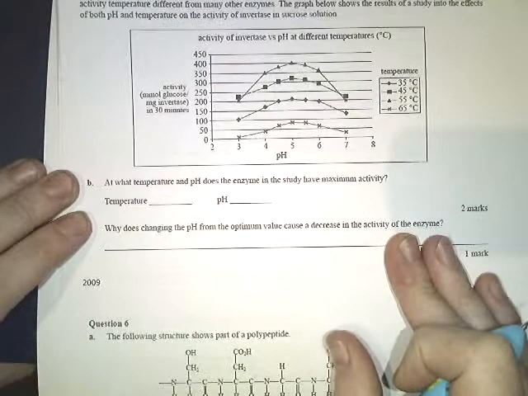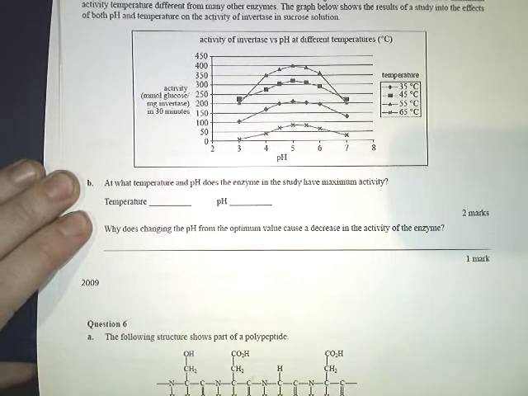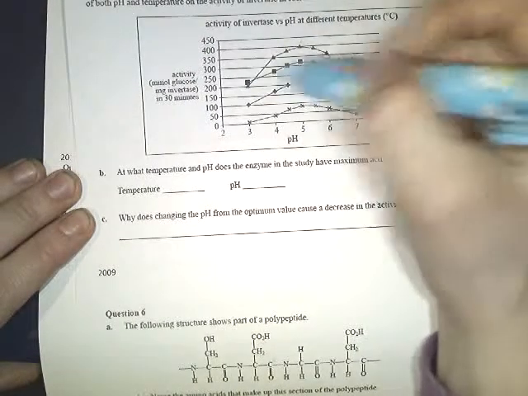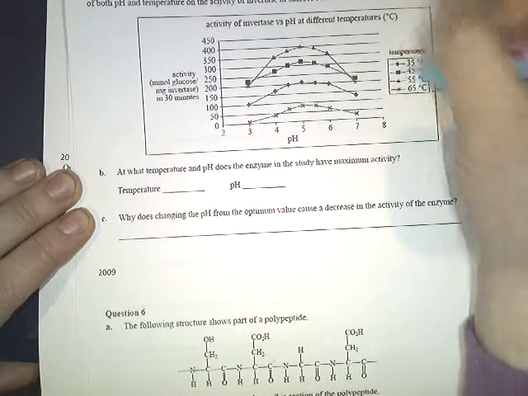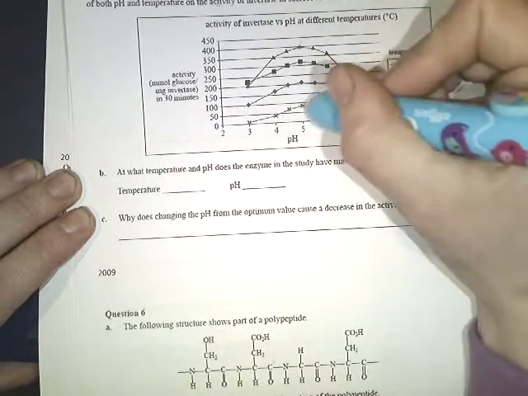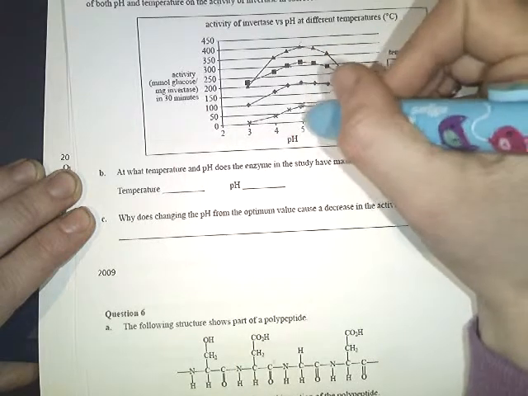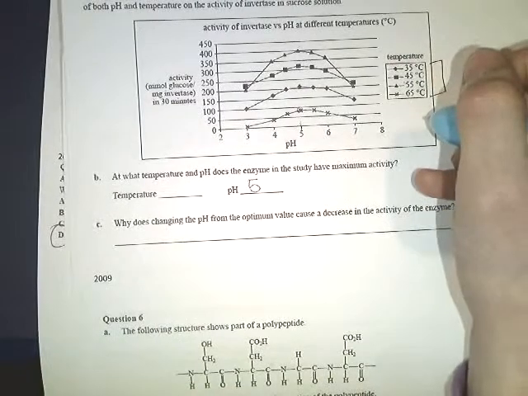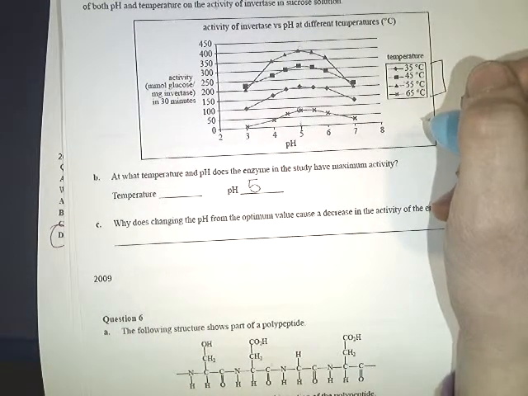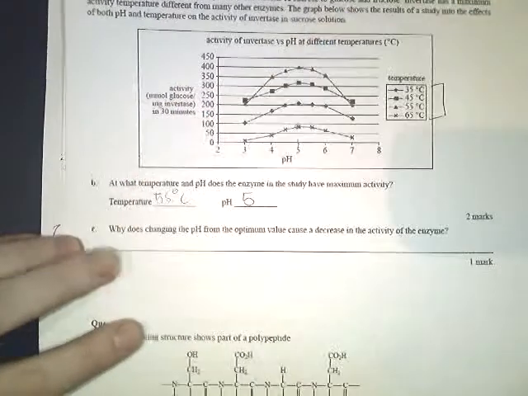Invertase is an enzyme which catalyzes the conversion of sucrose to fructose. Okay, and we have to determine at which pH it has the maximum activity. So if you have a look, it's got all these different lines because they're at different temperatures. As you can see, when we change the temperature, we change the activity. But you can see this would be the optimal pH, it would be 5. Now the optimal temperature is where you have the maximum activity, and in this case it's the triangle, so it's at 55.